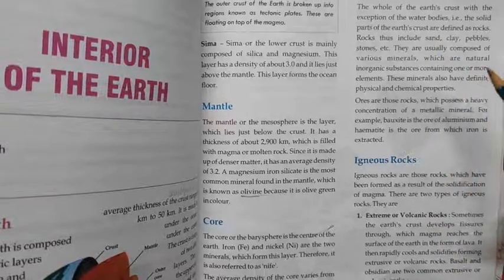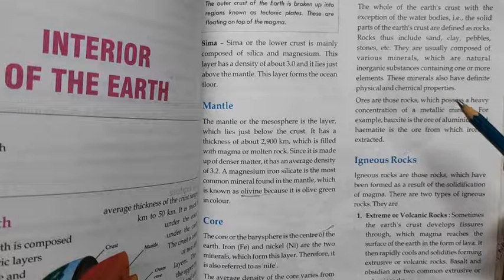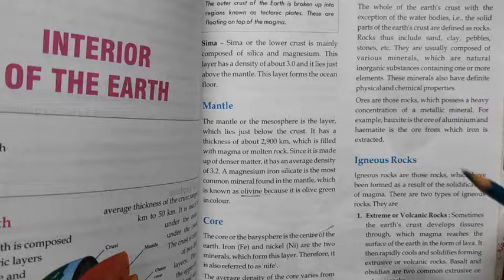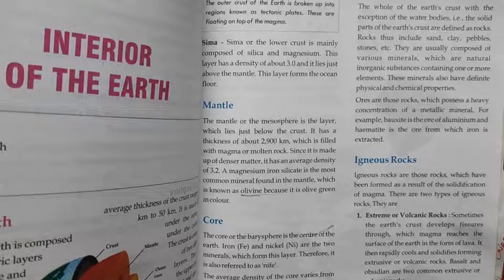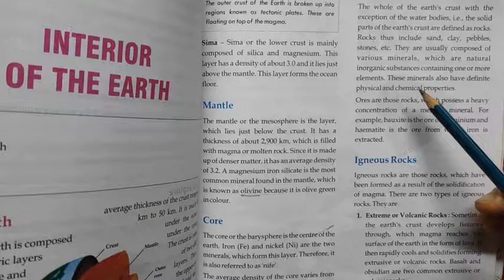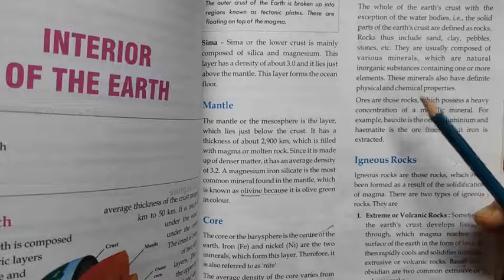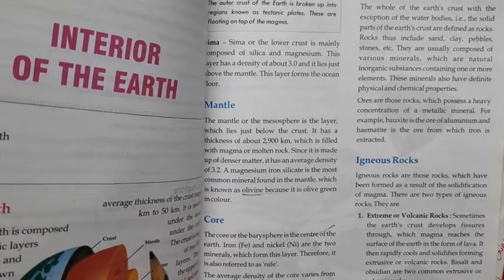Now let's see the rocks and minerals. So what is rocks? Rocks is the solid part of the earth crust. Rocks means the solid part of the earth crust. And minerals. Minerals are natural inorganic substances containing one or more elements and have definite physical or chemical properties. This is called minerals. So these are the two definitions of rocks and minerals.